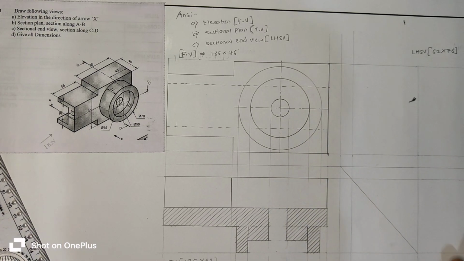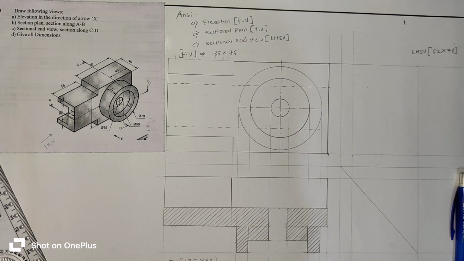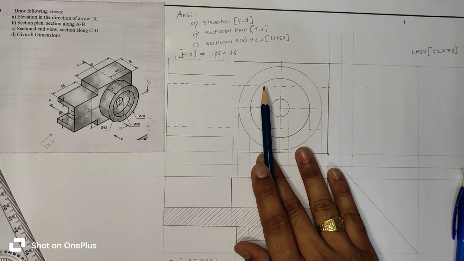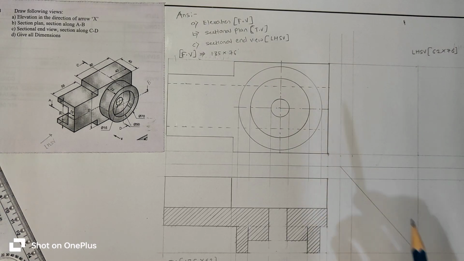Now we will draw the sectional left hand side view. So for that we will take the projection of top view in LHSV and projection of front view in LHSV. We will take only important projections, not all projections.